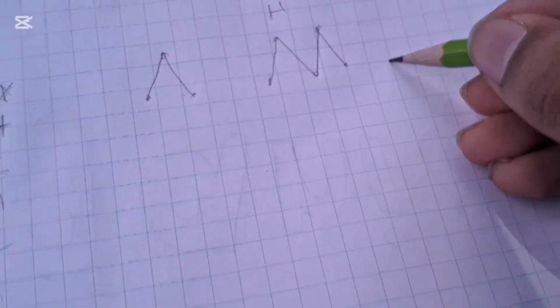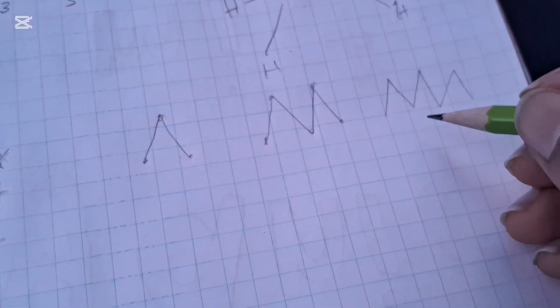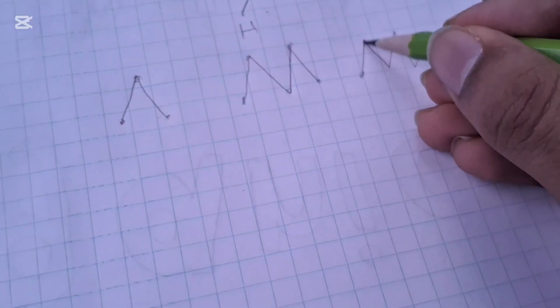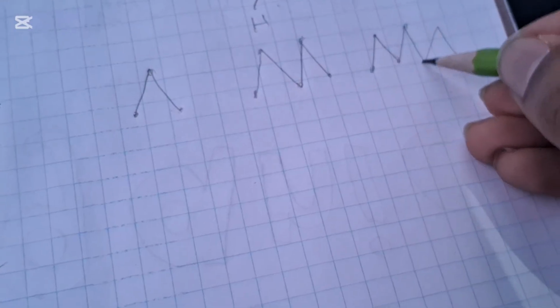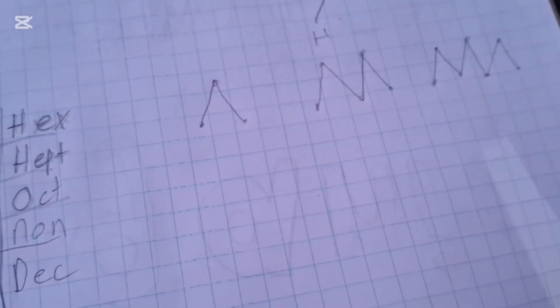And so on and so forth. If I ask you this, what is this? You guys would say it's heptane. One, two, three, four, five, six, seven. So far, it seems easy to me.